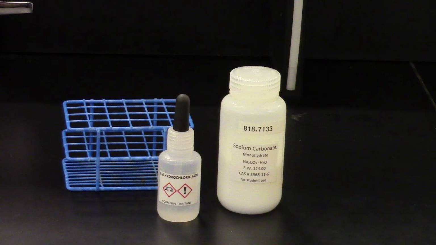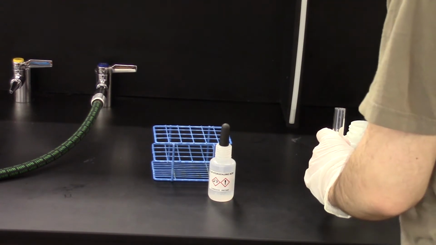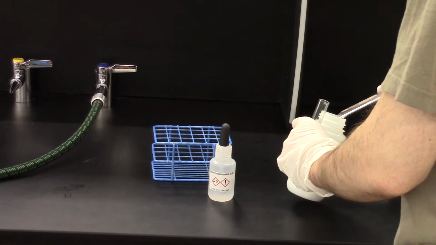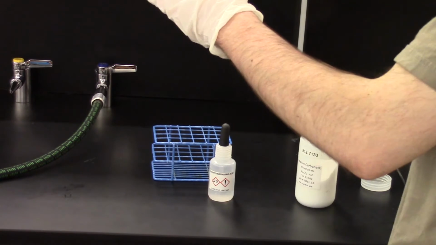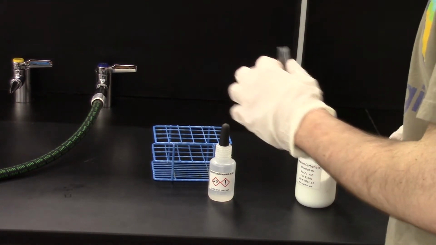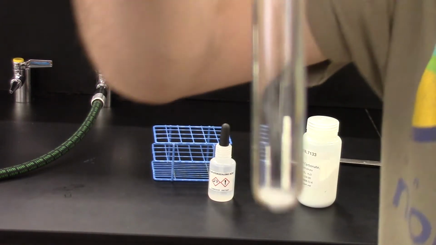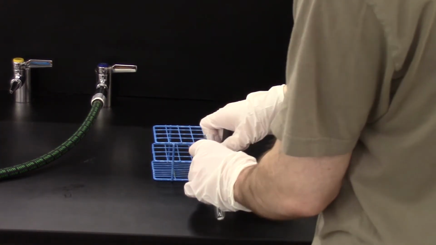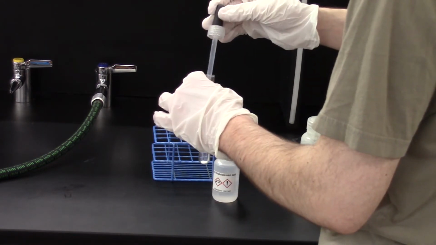For part E, we're going to need two chemicals, hydrochloric acid and some solid sodium carbonate. I start by adding a small amount of the sodium carbonate to the test tube. It's a white solid. To that, I add some hydrochloric acid. The shot came out poorly, but you might be able to tell that this very quickly produces a lot of bubbles.